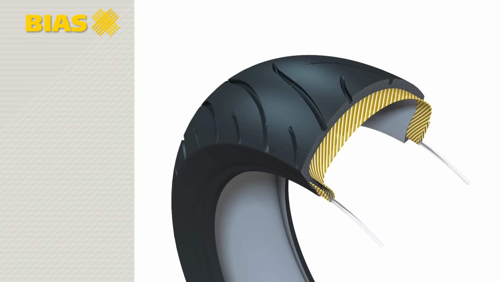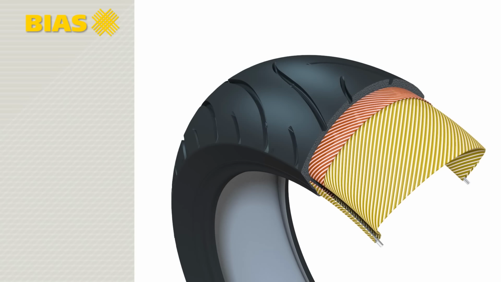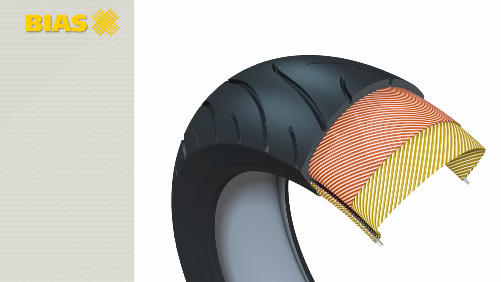The carcass of a bias tyre consists of diagonally oriented cable plies. The plies are stacked crosswise over the direction of the cables. The structure is uniform and the tyre crown and sidewalls have similar mechanical properties.